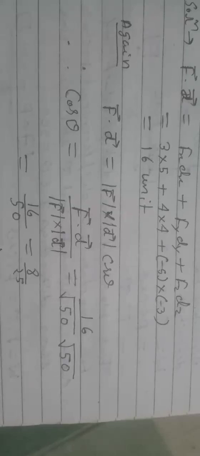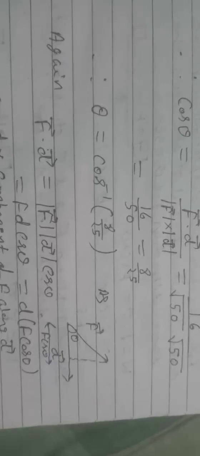Again, f dot d equals mode of f into mode of d cos theta. Hence cos theta equals f dot d by mode of f into mode of d. And we have f dot d equals 46. So putting this value, 46 by root 50 into root 50, we get 46 by 50 equals 23 by 25. Hence theta equals cos inverse 23 by 25.